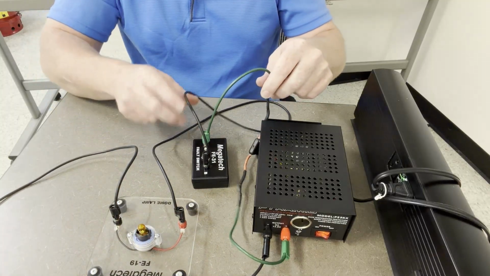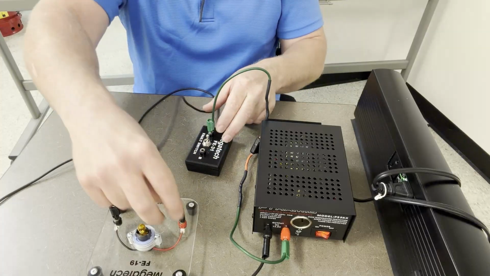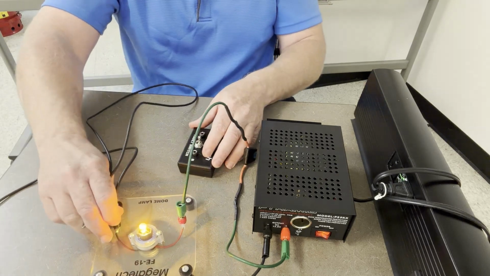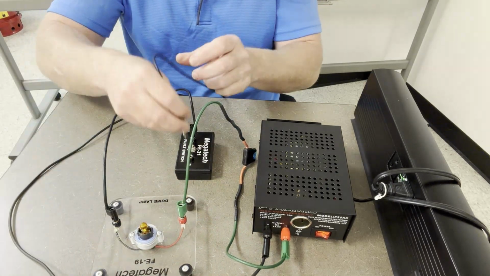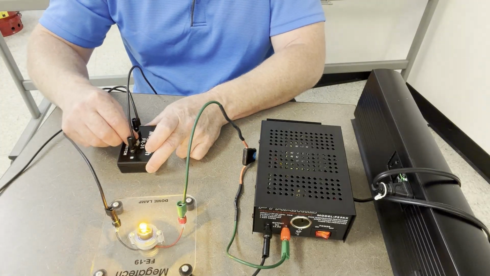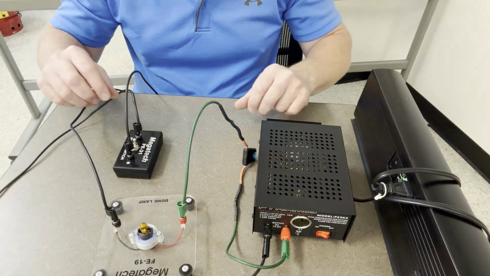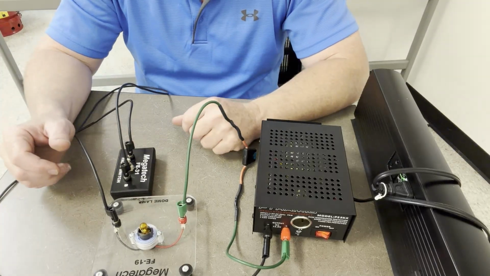Right now I've got the switch in the power side of the circuit, but I could also take that switch and put it in the ground side of the circuit. It will do the same thing. It doesn't matter which side of the circuit we're on. We're on the ground side of the circuit now. It still controls current flow just like in any other circuit. So we know what a complete circuit is.